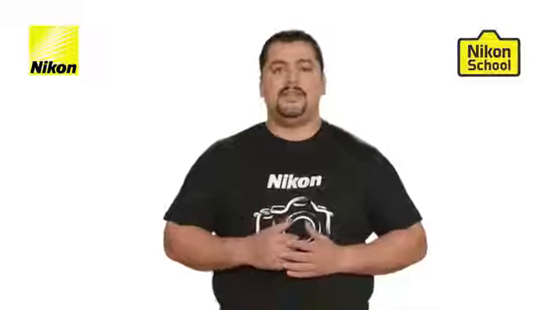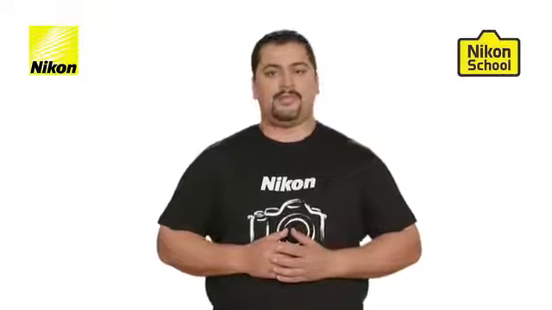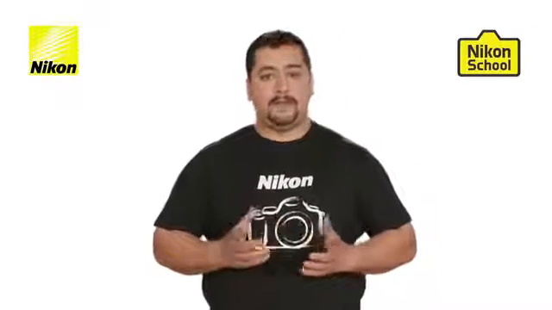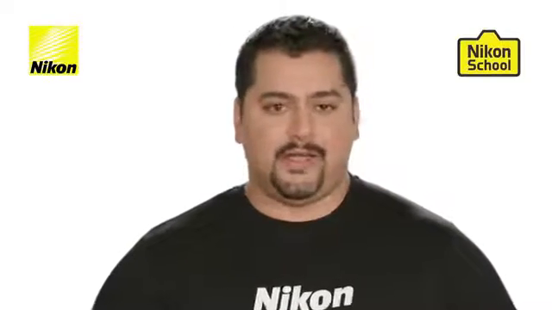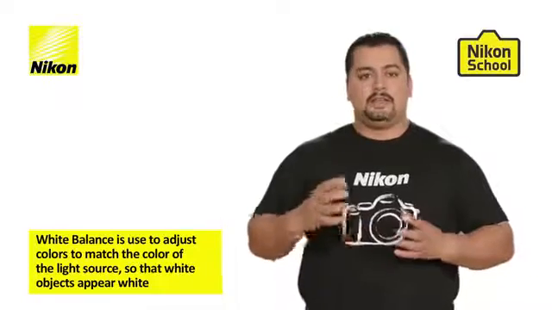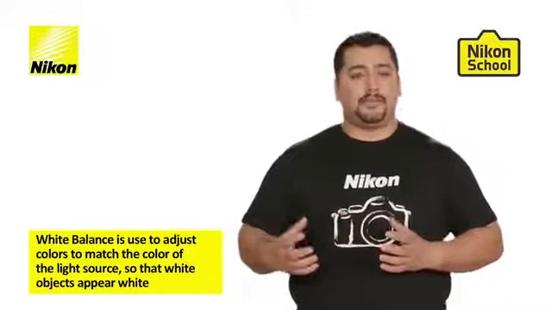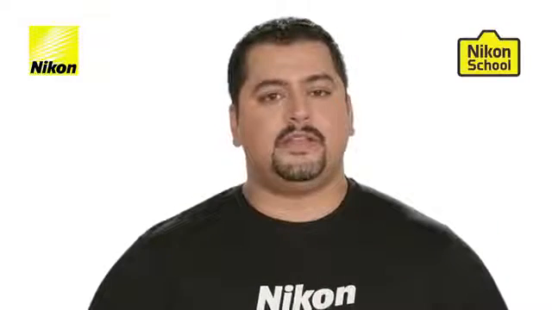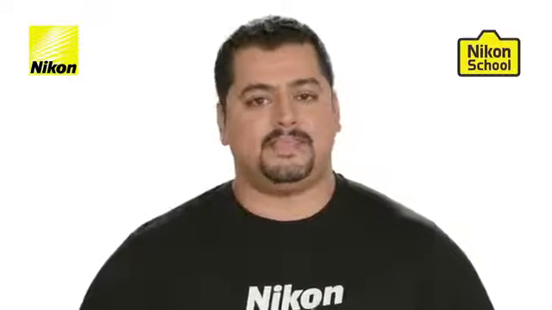In the previous session, we spoke about focus and focal length. In this session, we'll be talking about white balance, raw images, and in-camera editing. Now, the white balance setting in your camera is used to adjust the color so that it matches the color of the light source, and white objects appear white. Auto white balance is recommended for most light conditions in P, S, A, or M modes, and they can be changed depending on the color of the light source if needed.